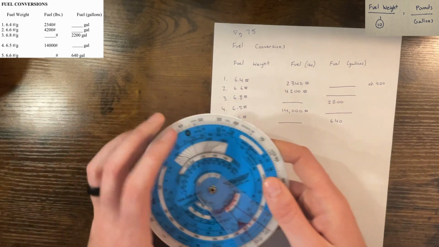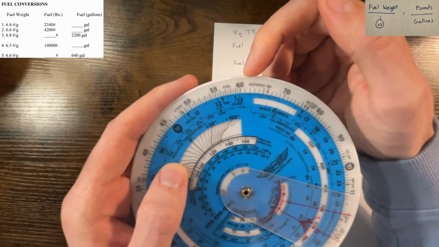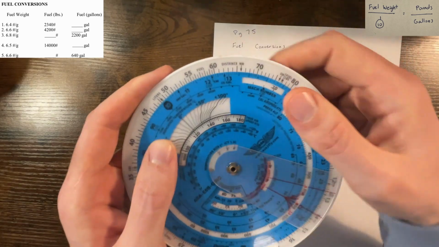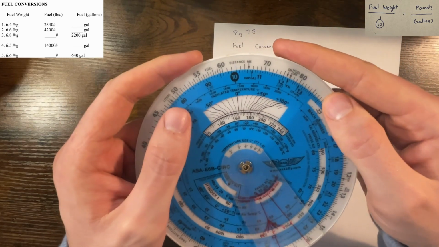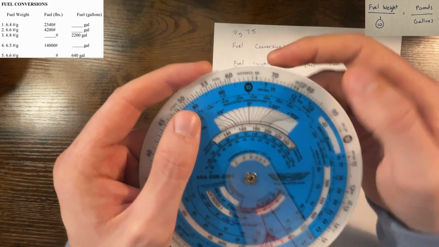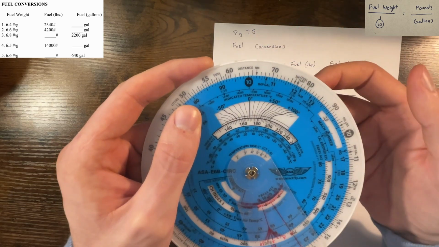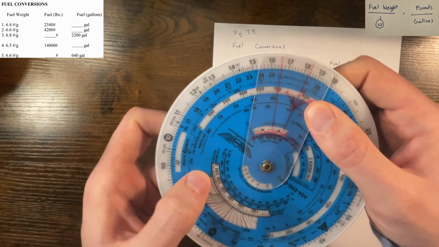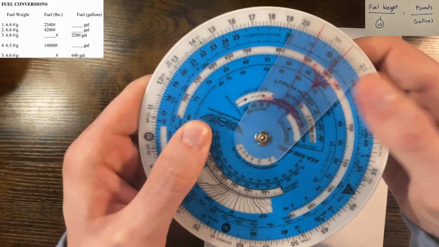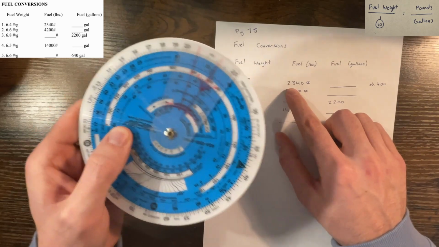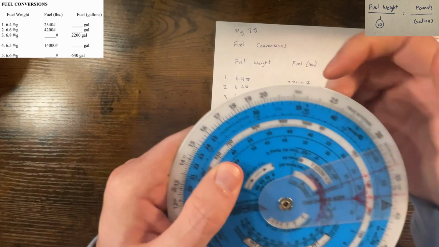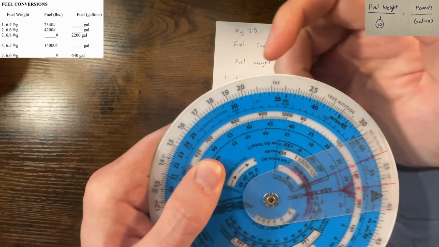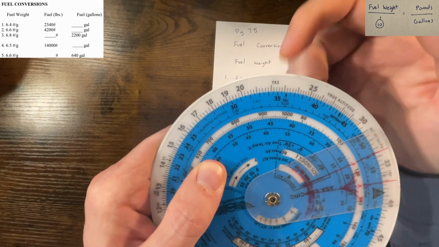So let's go ahead and do that, number 1. So 64 is going to be right in between 60 and 70. Rotate that 10, so it's right about there. Now those two are lined up. Now we're going to rotate it. We're going to be looking for 23.4 in this case. So 23.4 is between 20 and 25: 21, 22, 23.